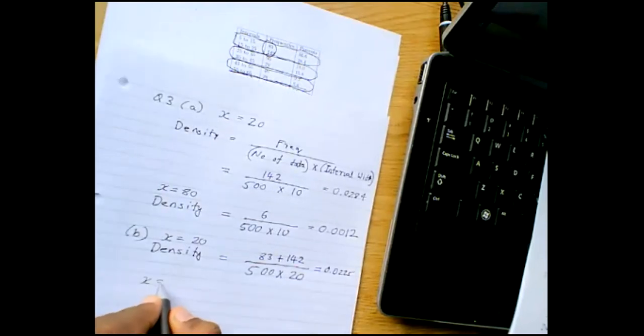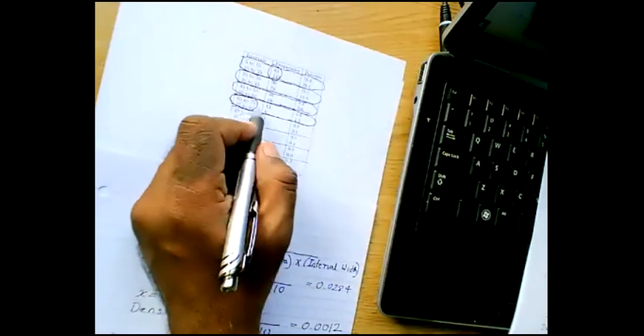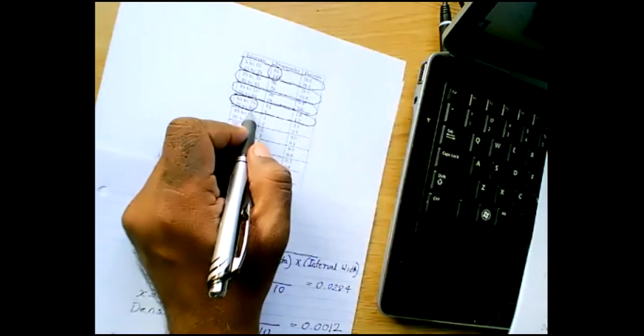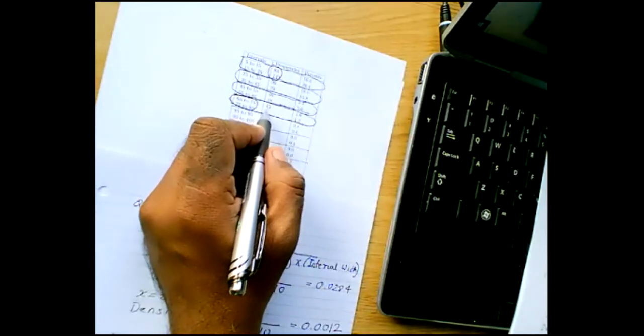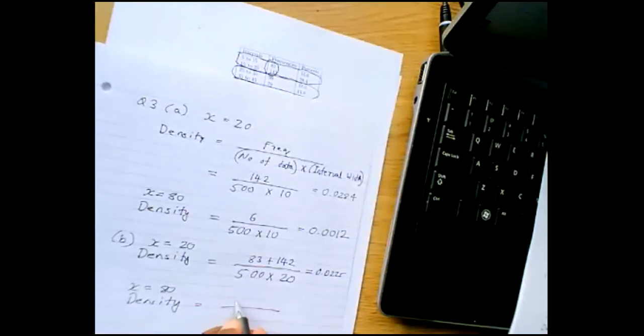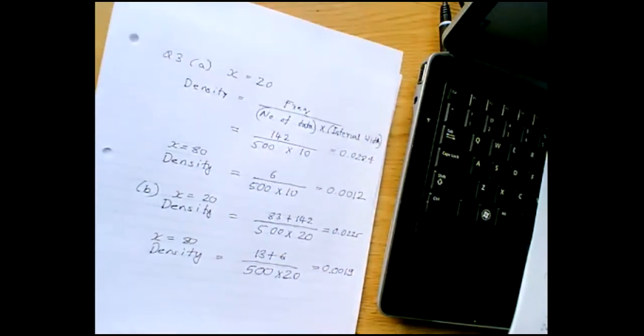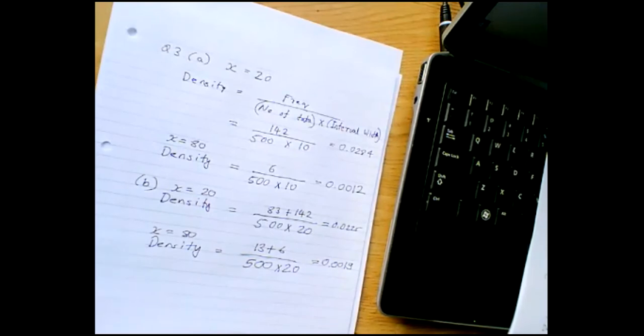Now, if x equal to 80, go back to the table. 80 falls in the class from 65 to 85. The frequency is 13 plus 6, which is 19. So this is 13 plus 6 divided by 500 times 20, which is 0.0019. So these are the numbers.